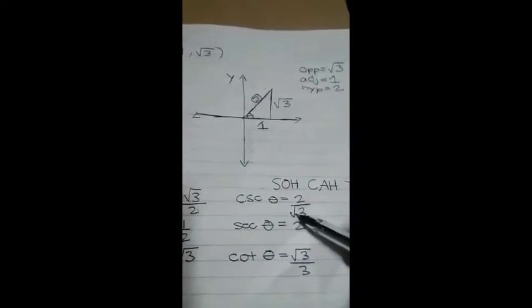So let's move. Cosecant theta equals, we will flip square root of 3 over 2. So it will become 2 over square root of 3. So secant theta equals, we will flip 1/2. So it will become 2. So cotangent theta, we will flip square root of 3 over 1. So it will become 1 over square root of 3.